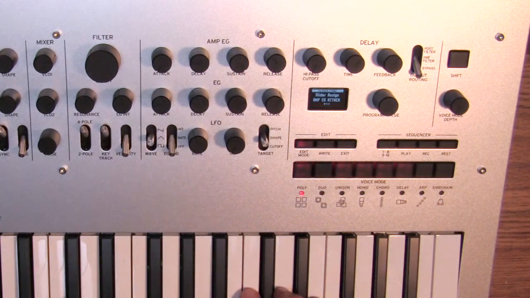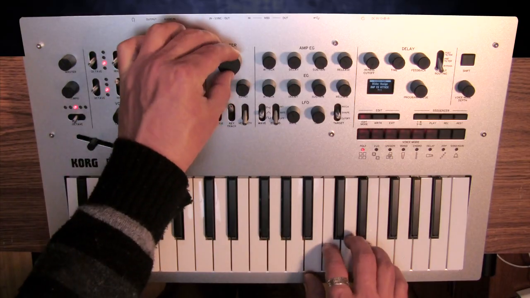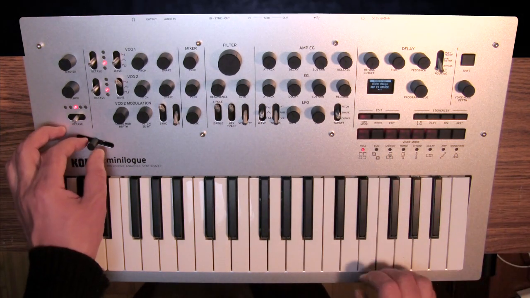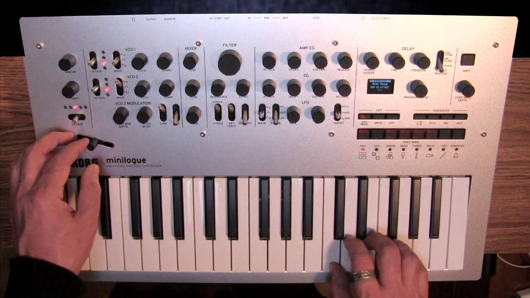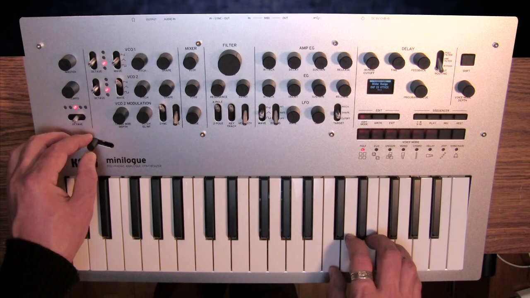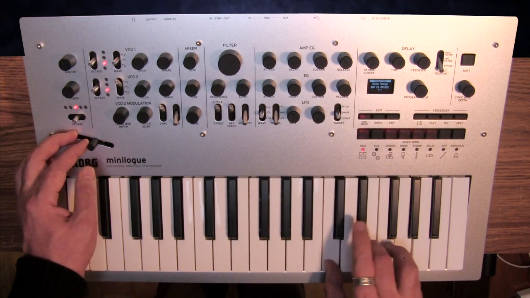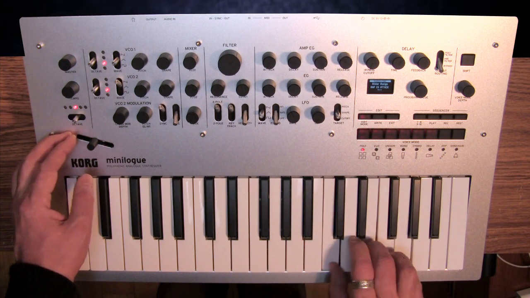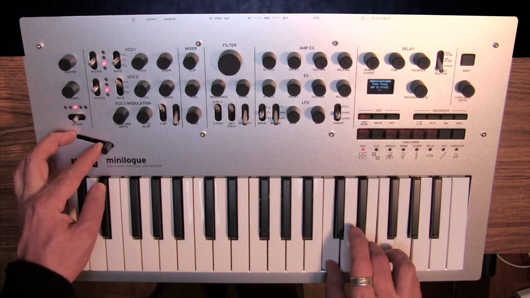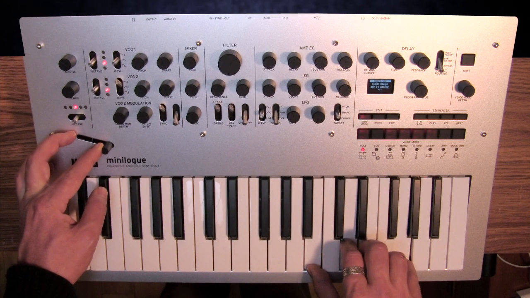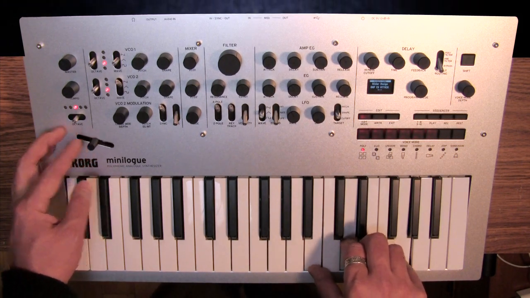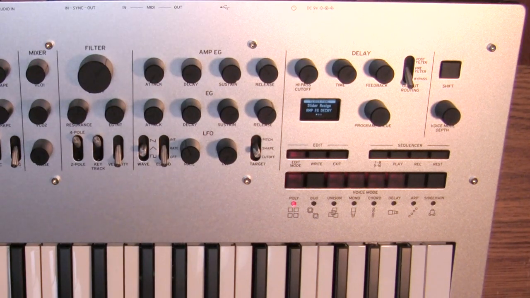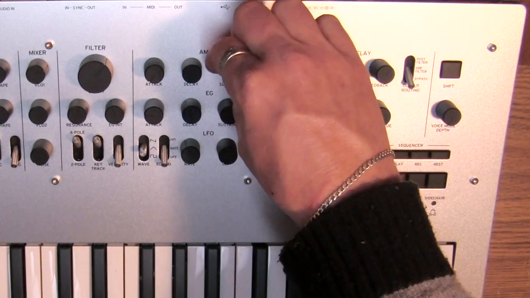Amp EG attack. So if you're playing something that you need to have both fast attacks and really slow attacks within the same sound. That's pretty cool. And the same with the decay. Let's turn the sustain down so we can hear this.